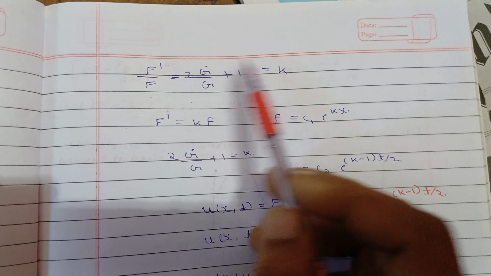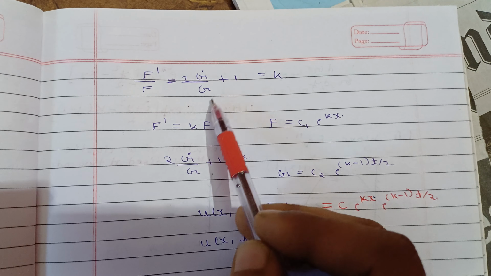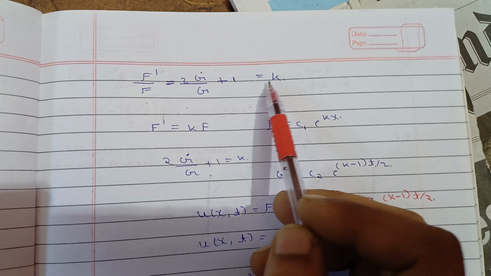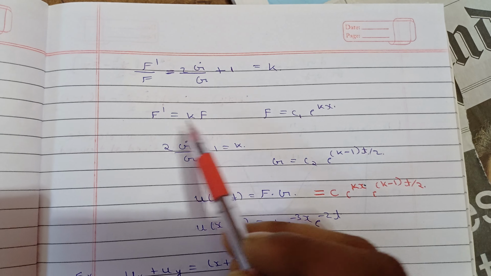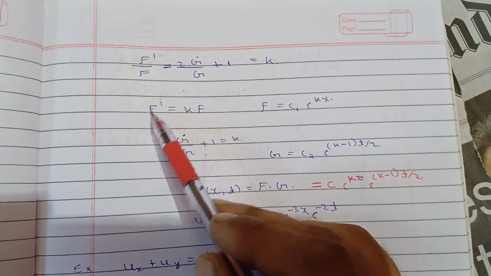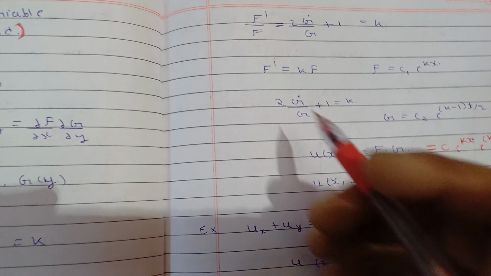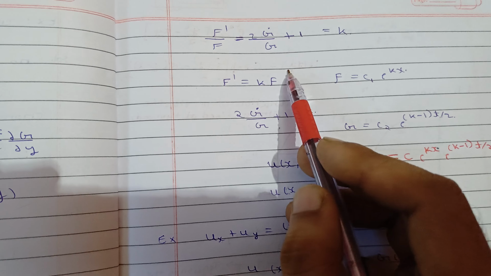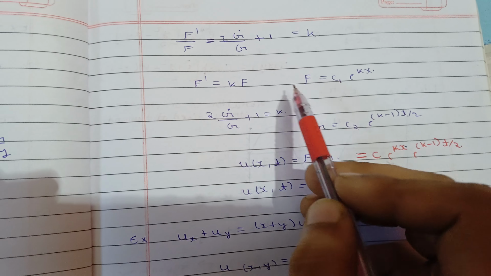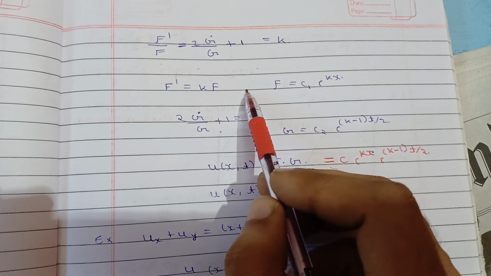So this will be f dash equal to fk, the first equation, and the second equation will be 2 g dot divided by g equal to k minus 1. So that's how you can solve. Let's solve this first one only. f dash equal to kf. This is nothing but df by dx, because we know already f dash is depending on x only. So 1 upon f df equal to k dx. It will give you kx, and when you solve this you will get f equal to c1 exponential kx. So this will be the solution for this equation.